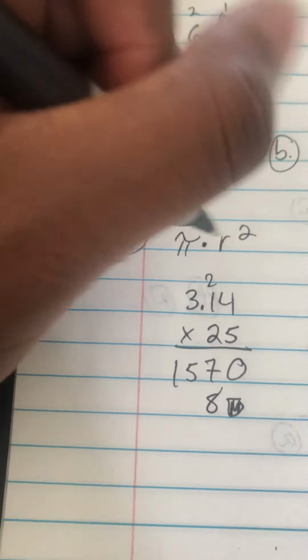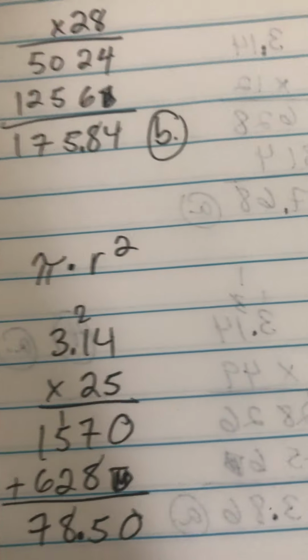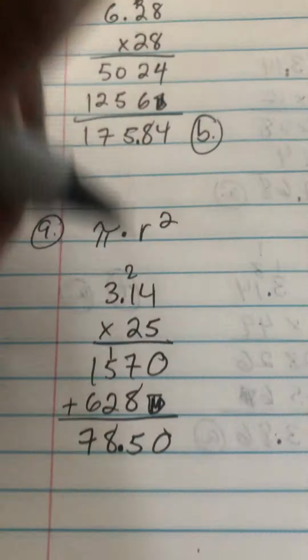And that's going to be 20, that's going to be 7, 15, placeholder. Excuse me, 8, 3, 2, 6. 0, 15, 7, 8, 7. 2 decimal places, 7850. And we see that as letter B.